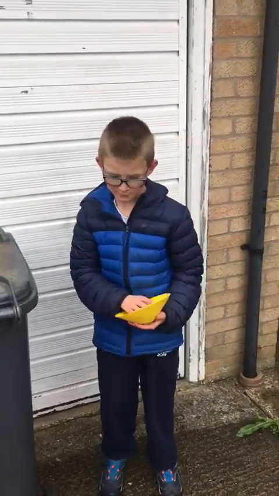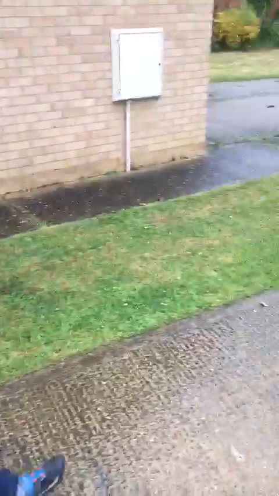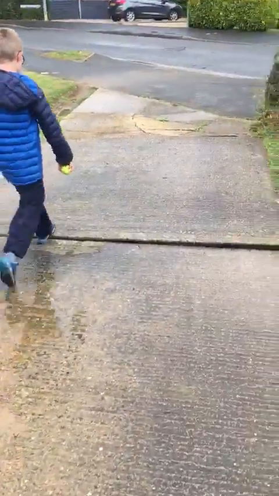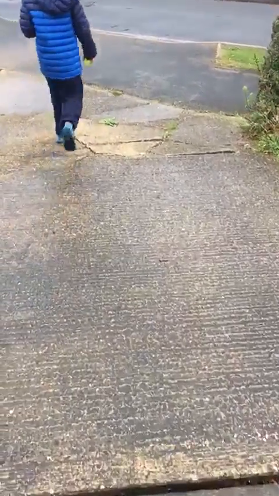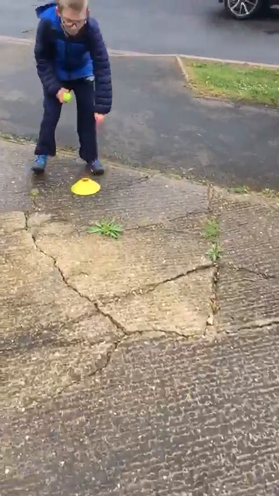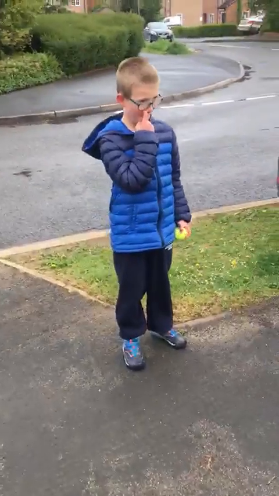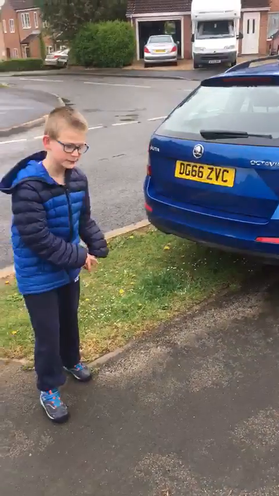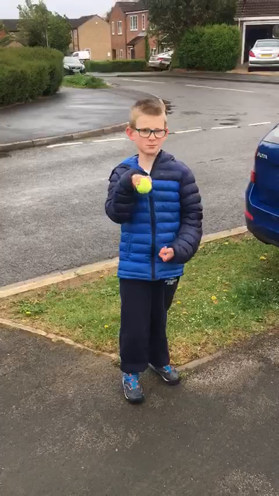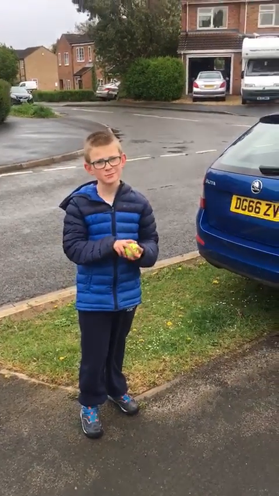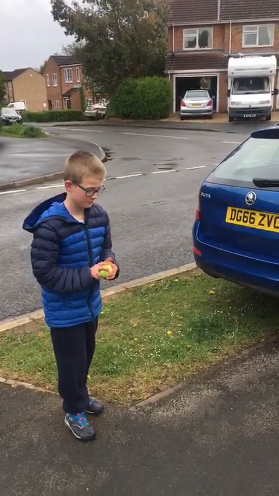So again, we're going to stride out 12 strides and place our cone down. And this time, this is a 2-minute game. So we've got to bowl as many balls as we can in 2 minutes. We're going to bowl the ball at the target, but the difference between bowling and throwing is that we're going to bowl with a straight arm. So Mike is going to show us what bowling with a straight arm would look like.